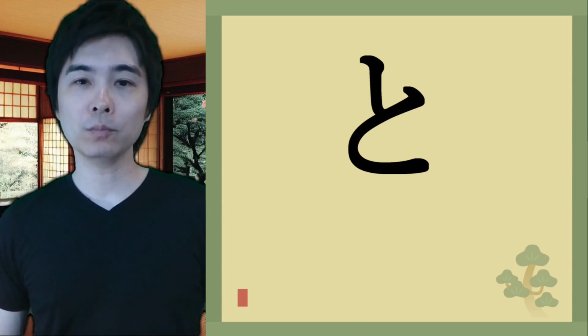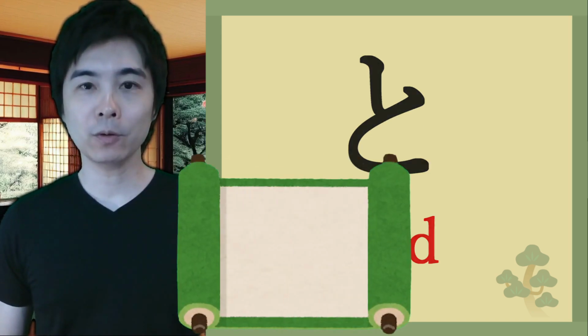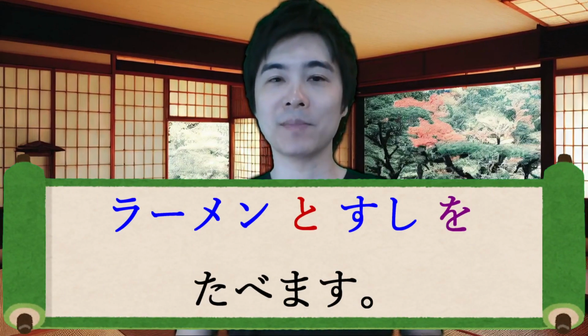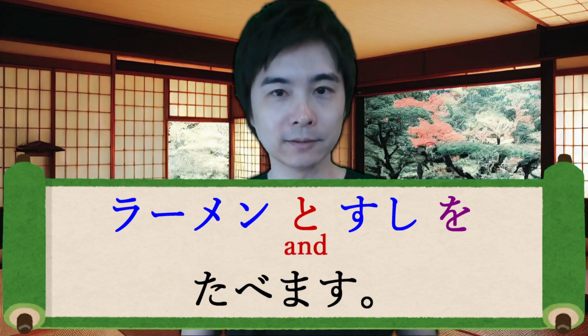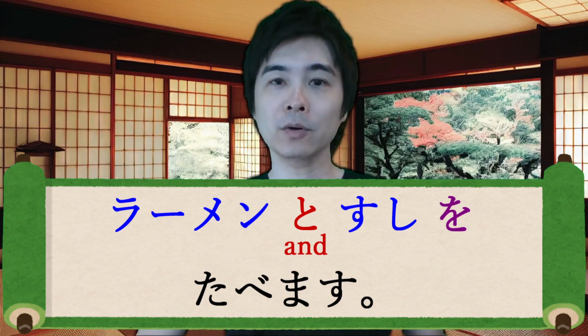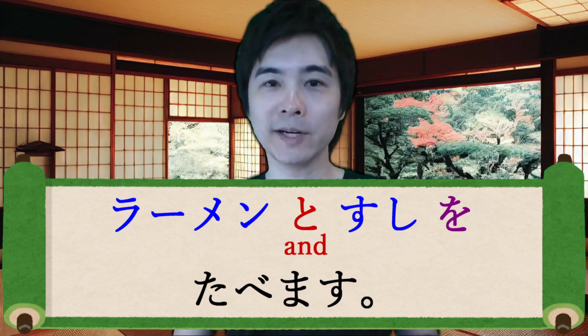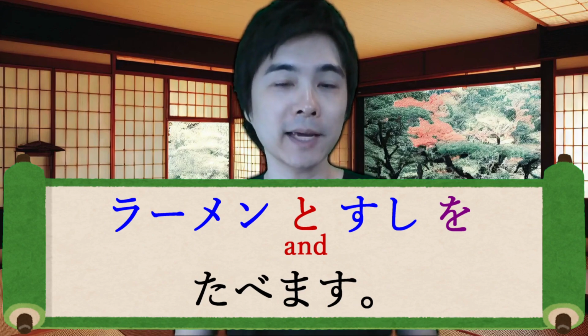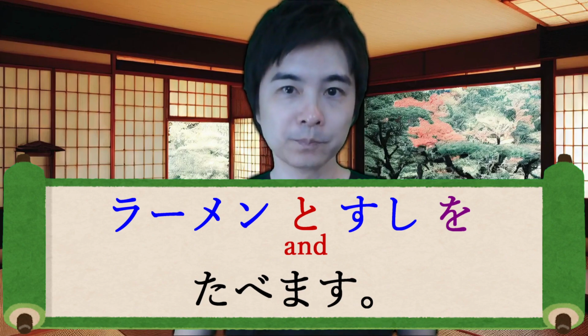The next particle that we will review is the particle to. To means and. To is normally placed in between two nouns. For example, ラーメンと寿司を食べます means I eat ramen and sushi. To means and. So, ラーメンと寿司 means ramen and sushi. Both ramen and sushi are nouns. Like this, to is often placed in between two nouns to indicate that they are parallel. So this usage of to is called a parallel marker. Anyway, to normally means and.